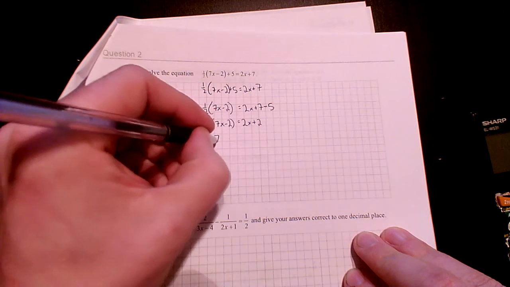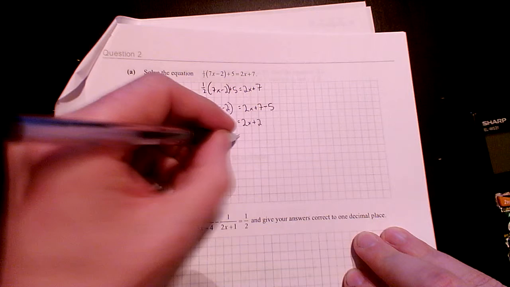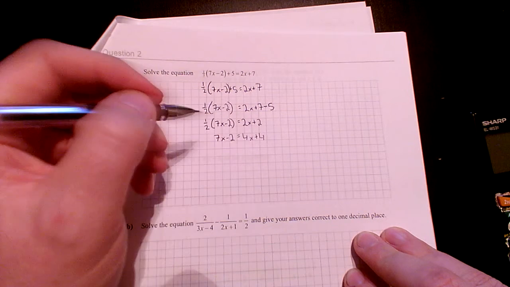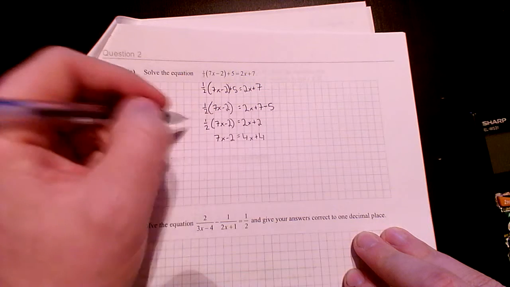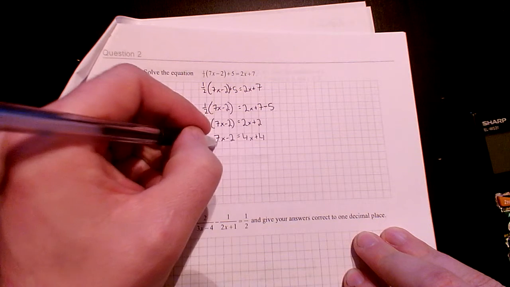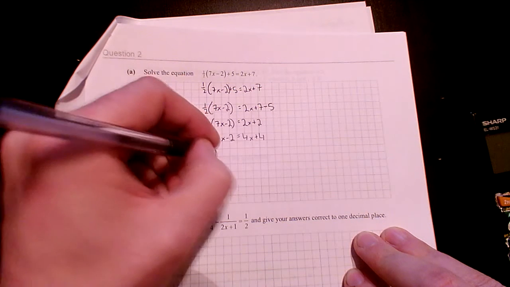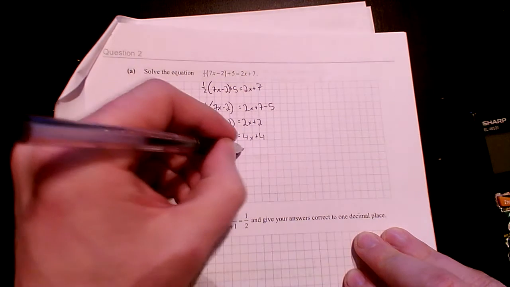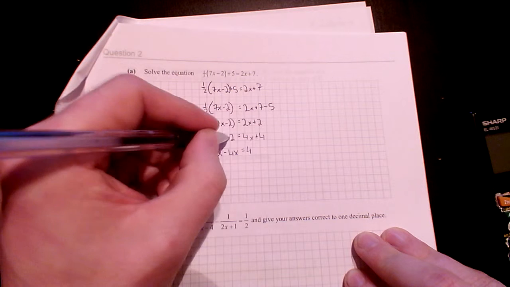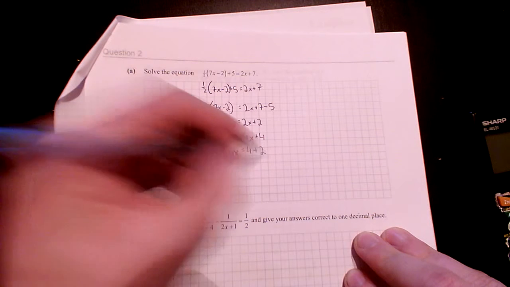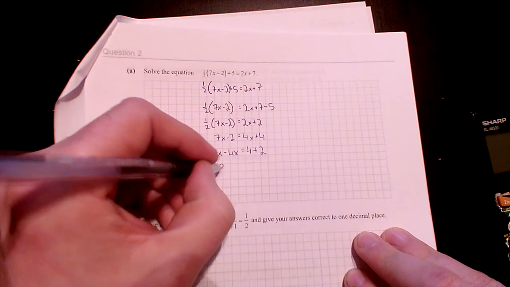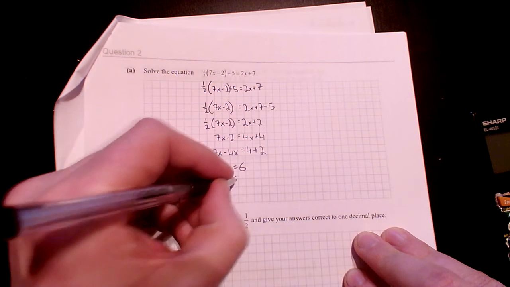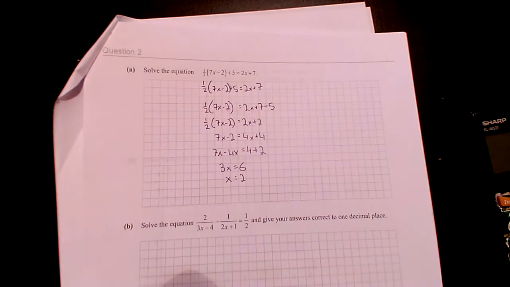So this multiplied by 2 will just give me 7x minus 2. Then this side by 2 will give me 4x plus 4. I'll have my x terms on this side, so 7x, and then bring the 4x across, minus 4x equals, then you have your 4 on this side, bring the minus 2 across, it becomes plus 2. 7x minus 4x is 3x equals 4 plus 2 is 6. So divide by 3 on both sides and we get x equals 2.